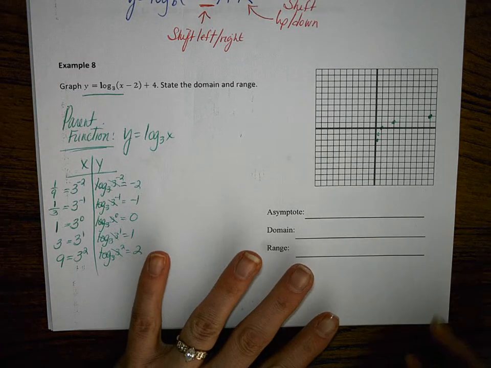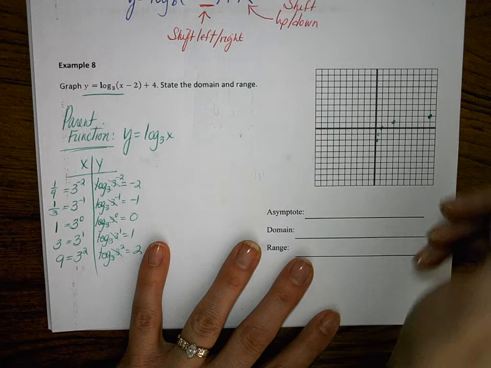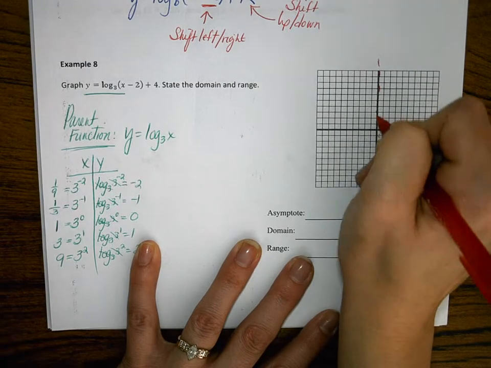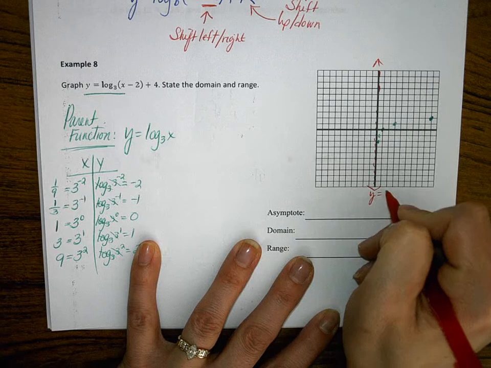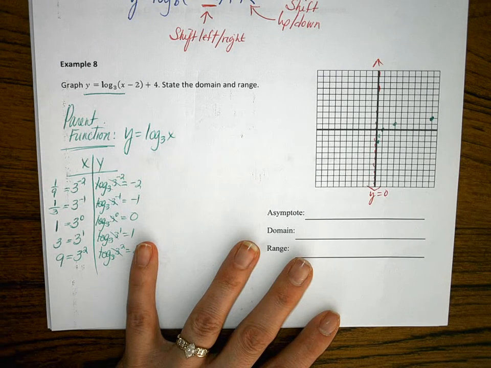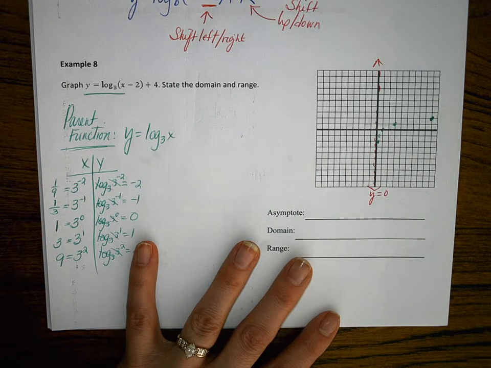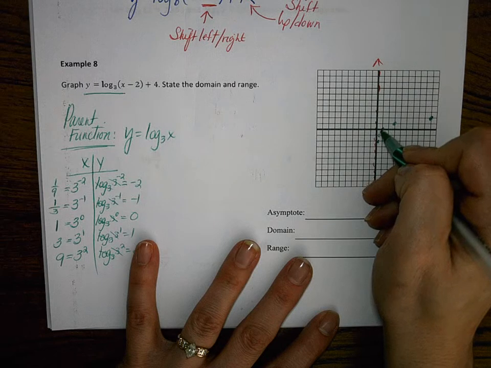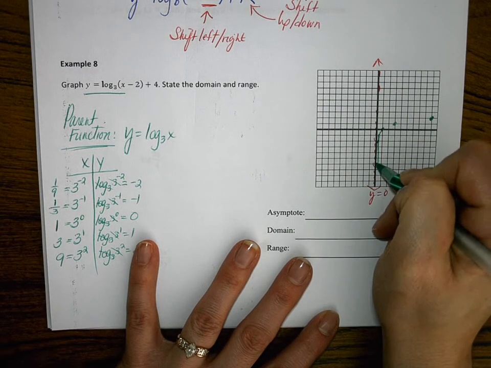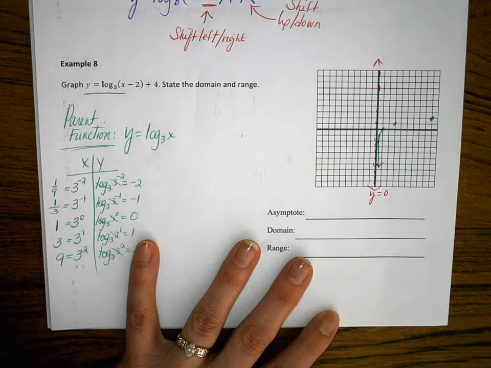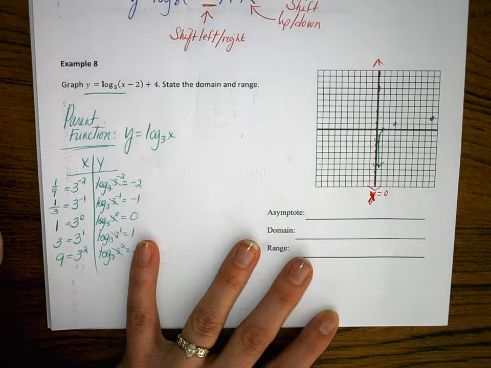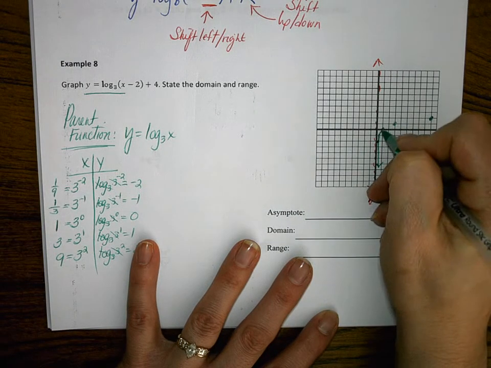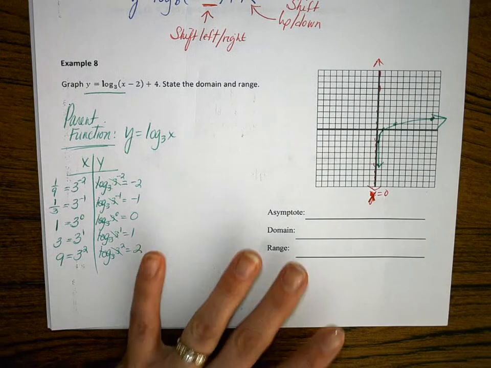Perfect. Where is it? X equals 0. My y-axis is going to be that asymptote for every parent function of a log graph. So my graph is going to go down towards negative infinity as it approaches the y-axis. Oh, I even wrote it wrong. I'm sorry. X equal to 0, not y equal to 0. And then it's going to go up and to the right. Perfect.